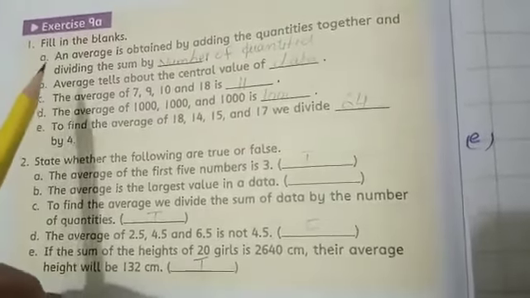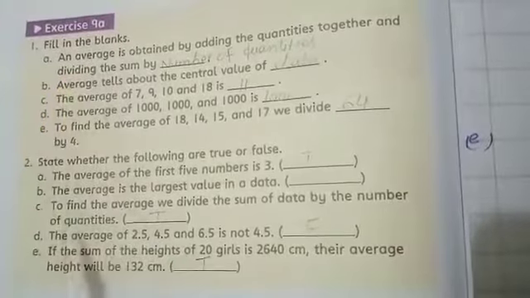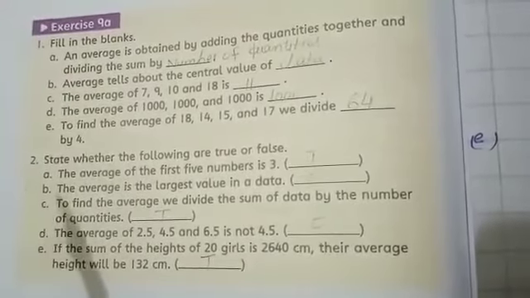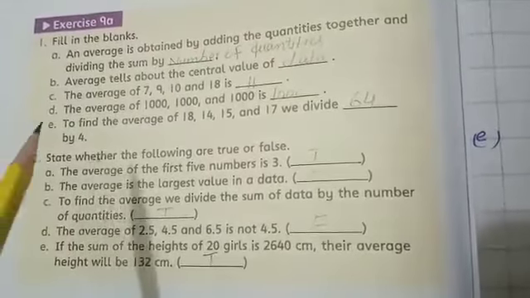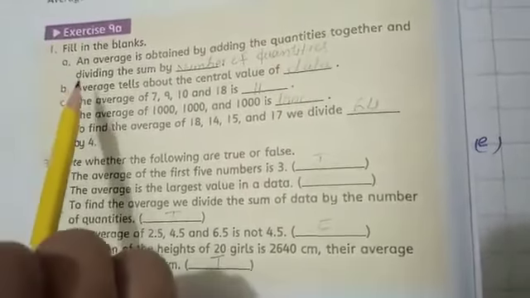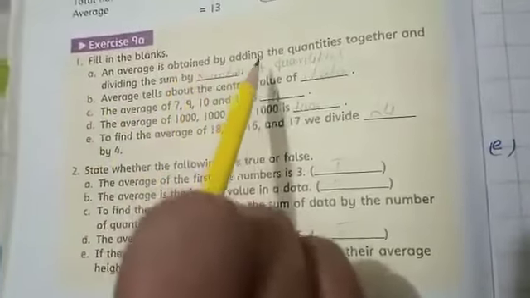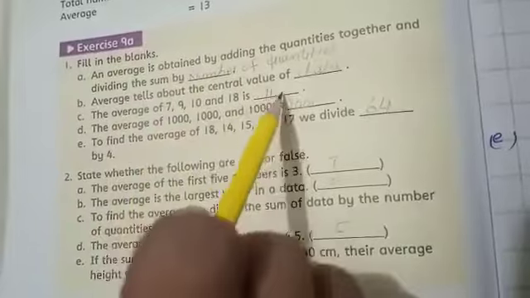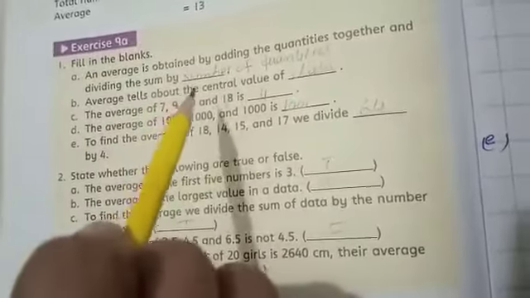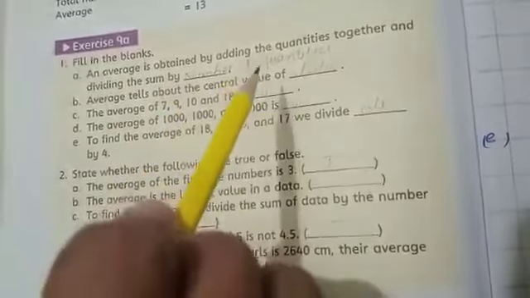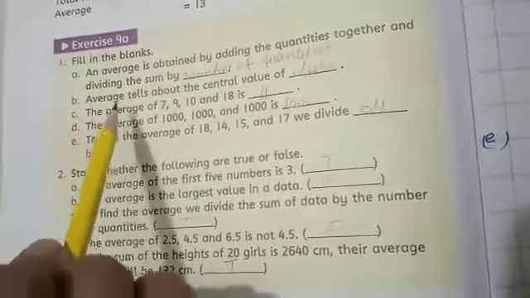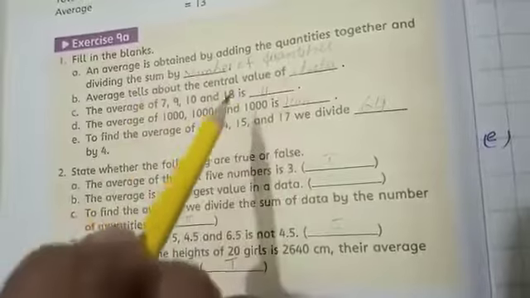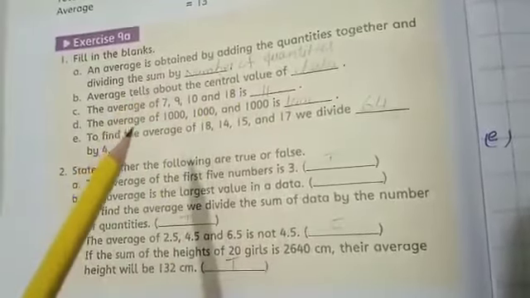Exercise 9a question number 1, that is fill in the blanks. Okay girls, you have already studied about average in the previous lecture when you have studied the definitions. Now A blank: an average is obtained by adding the quantities together and dividing the sum by number of quantities, by which we divided their number of quantities. Now B part is that average tells about the central value of data. Means the data you have, the central most value is called its average.